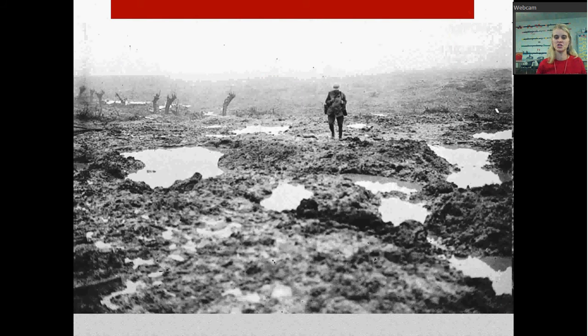This particular picture kind of shows you how the landscape of Europe even was messed up. Trench warfare messed up the territory. So that's going to be a big part of how this war even just had an effect on the land itself, right? So there is this question of, is it really worth it?